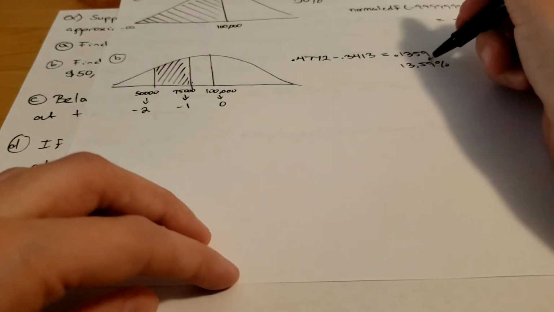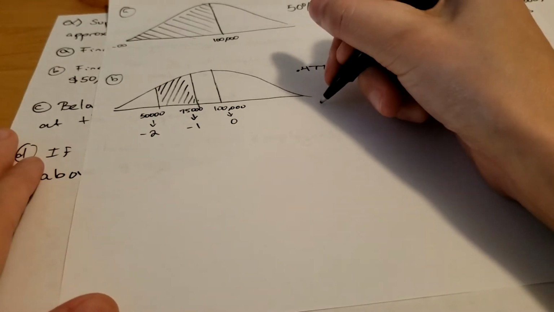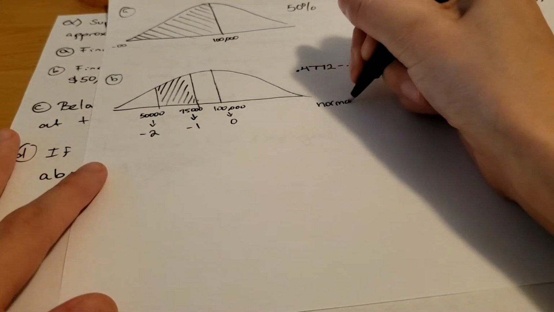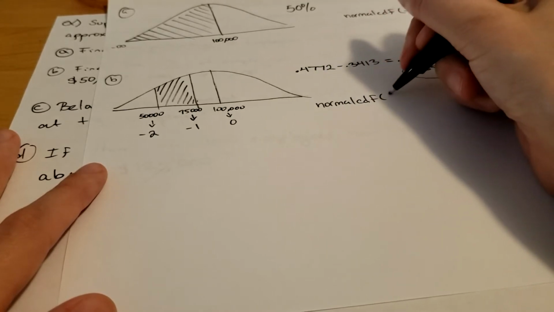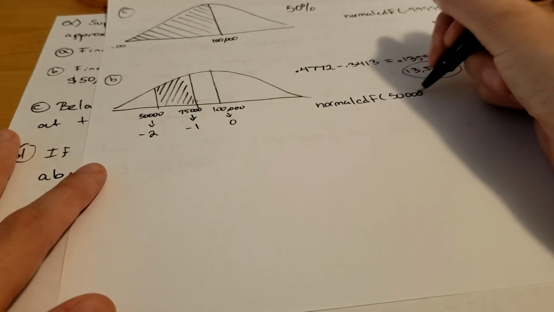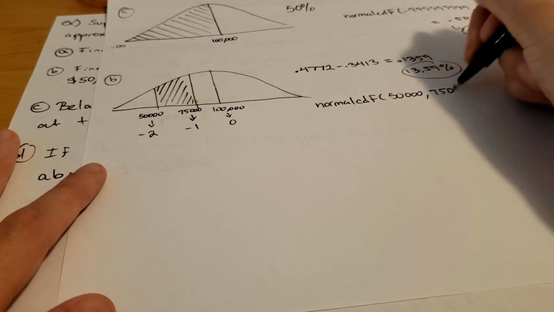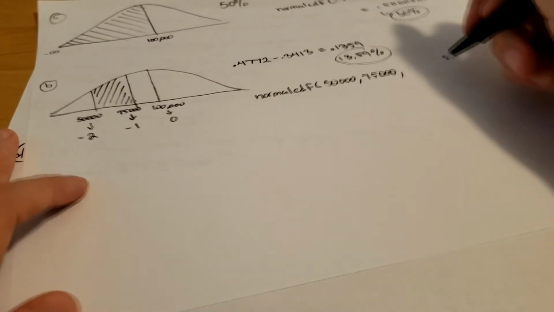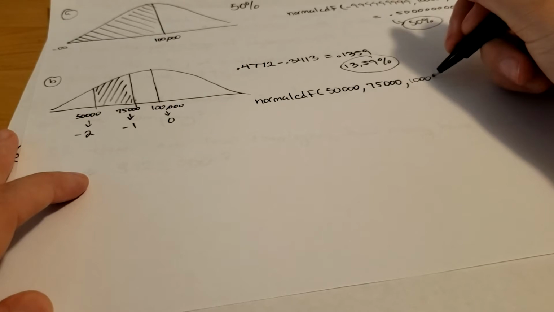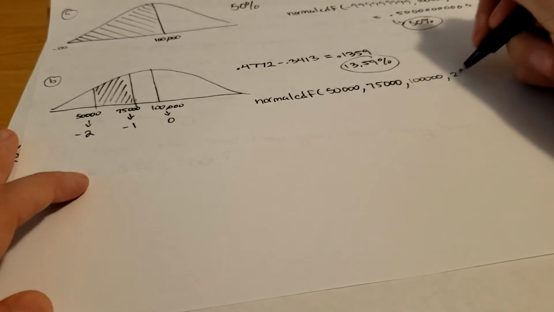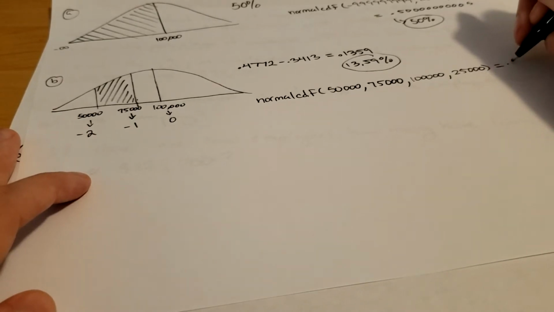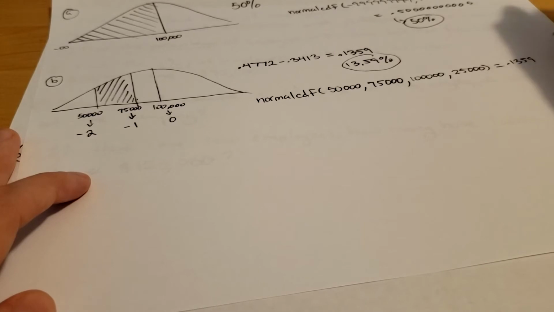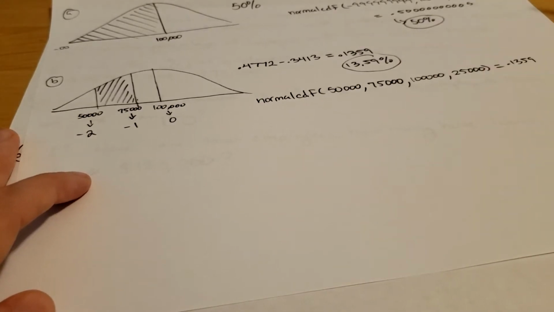Now, if we were to do this using the calculator, this is just normal CDF because it's a regular normal curve application. Our lower is 50,000. Our upper is 75,000. Mean is 100,000. Standard deviation 25,000. We hit enter and we end up getting a number that rounds to 0.1359. So again, we end up with 13.59%.